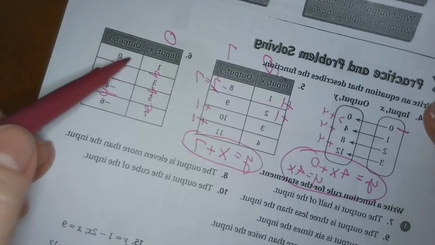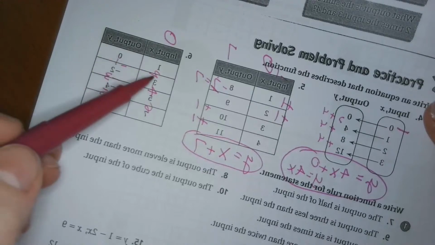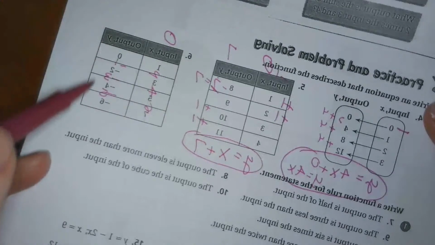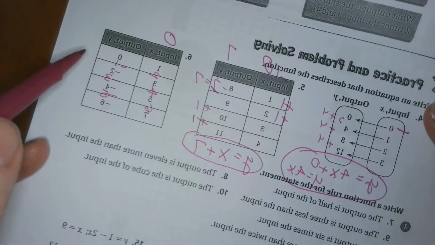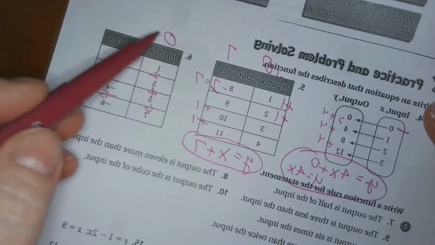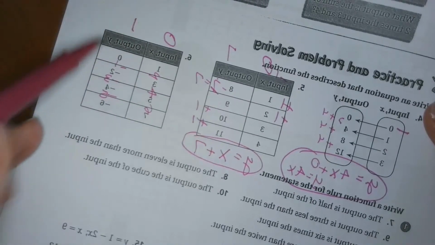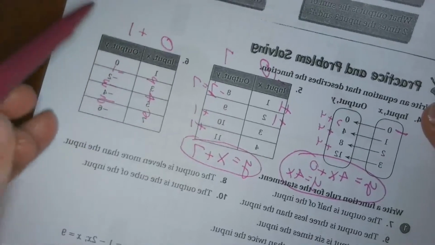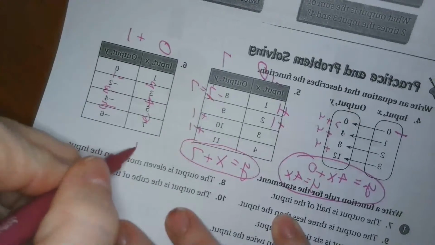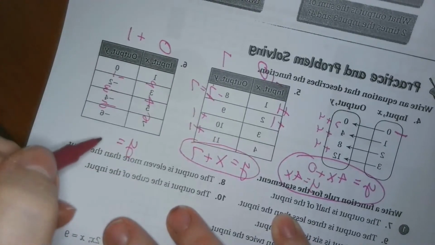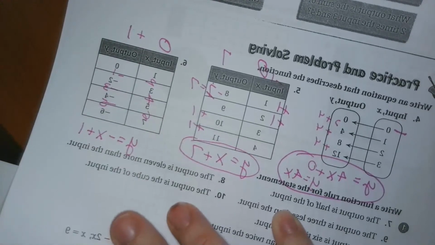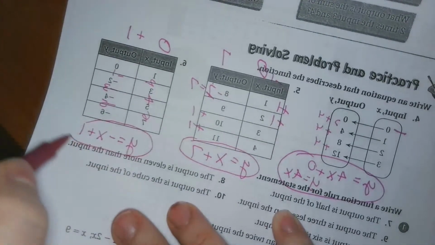Because there's 1 to 0, 2 to negative 1, 3 to negative 2, 4 to negative 3, 5 to negative 4. So we have a negative slope. Okay, so if we continue going, 0 becomes 1. And it's the first positive. So our equation becomes y equals negative x plus 1. And that's all we got to do.